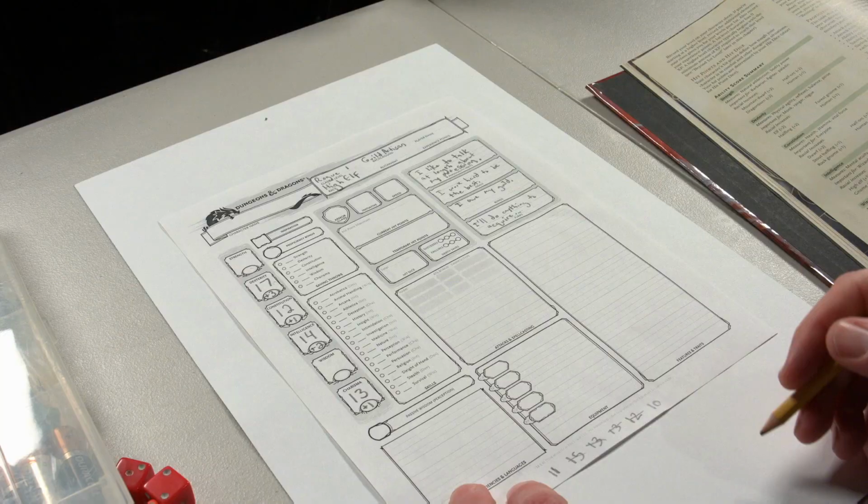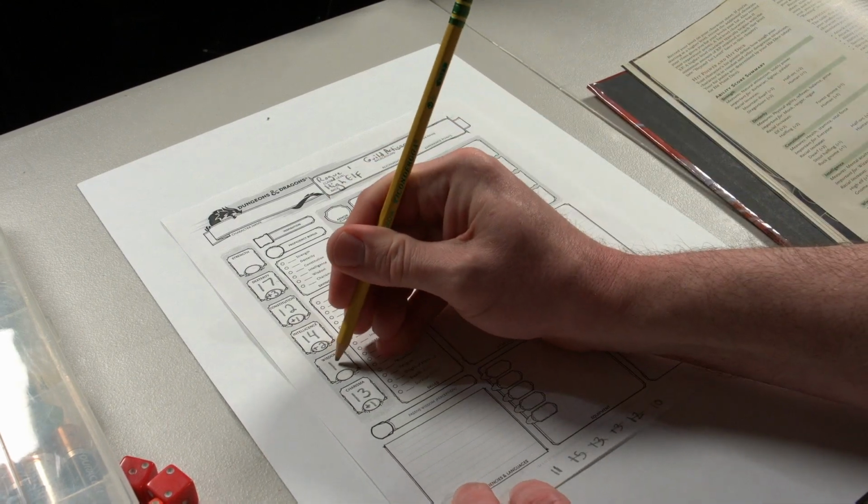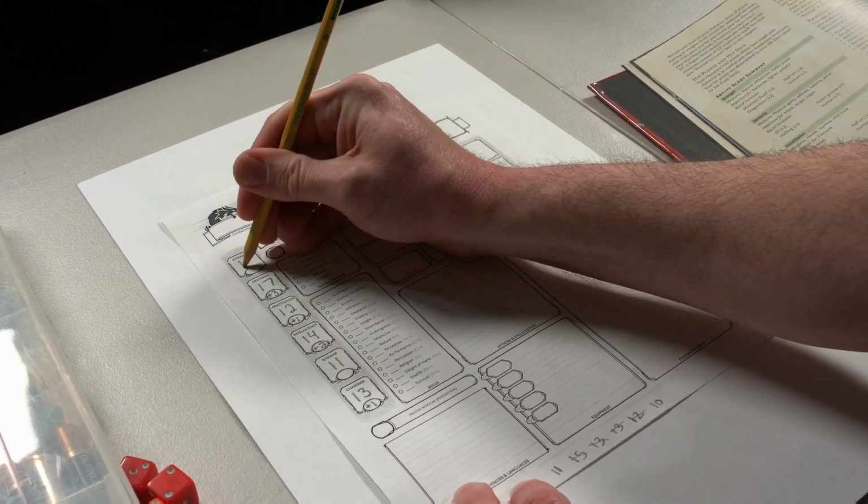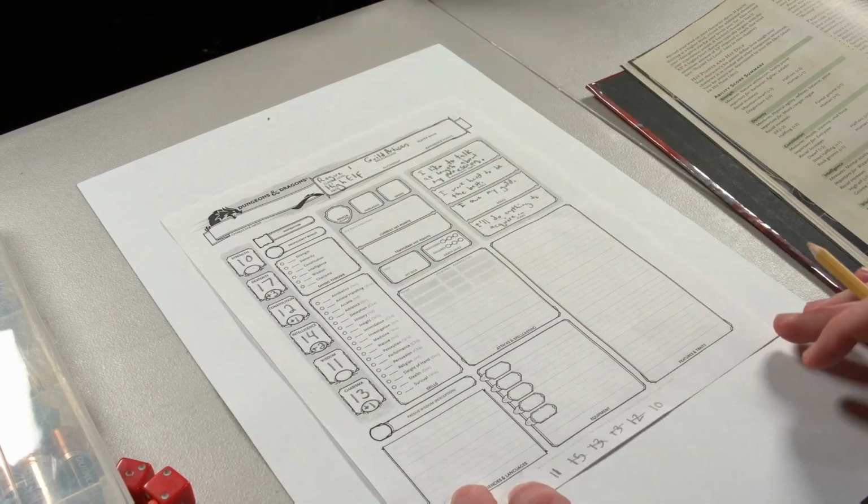Then I've got an 11 and a 10. It doesn't really matter because they're the same modifier of 0. So 10 in strength because I'm an elf and I'm small, slight of build. And I have an 11 in wisdom because that's good enough. Okay, so there we go. We have our ability scores. Done. We have our ability scores, our race, our class, our background. Are you starting to envision how this character will work?